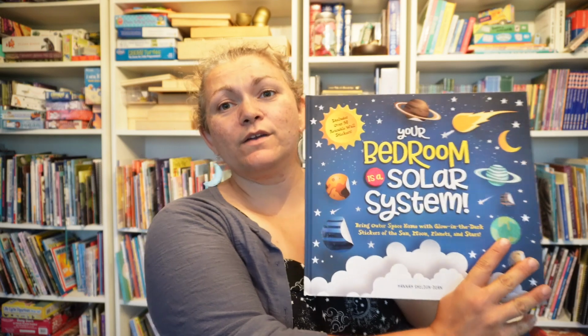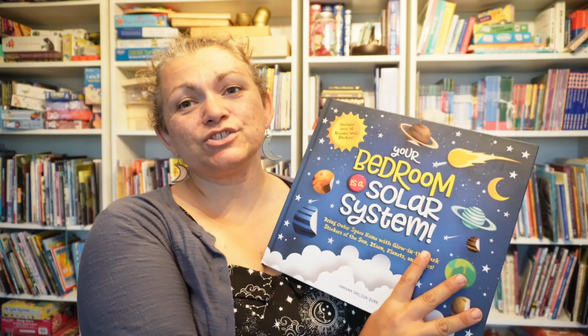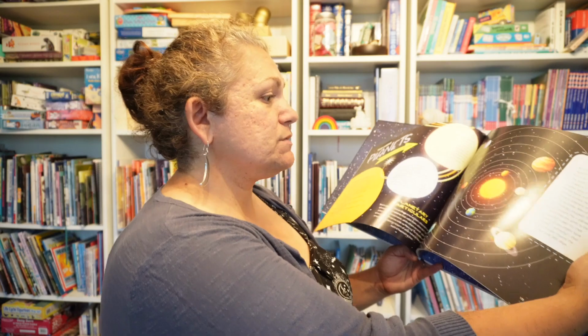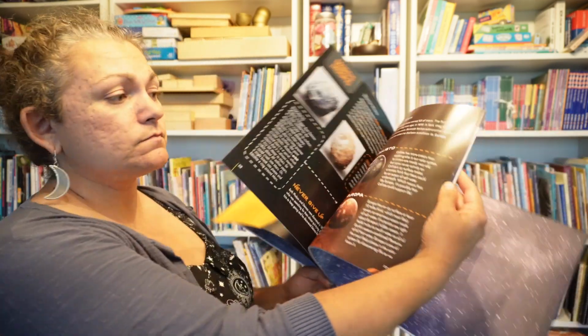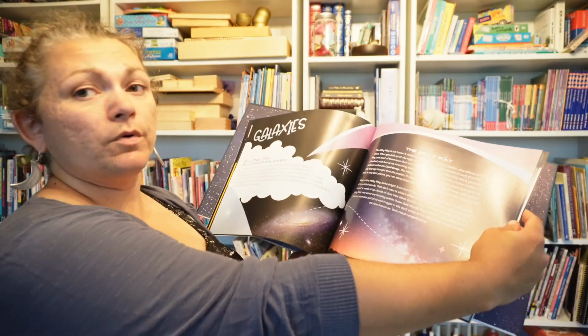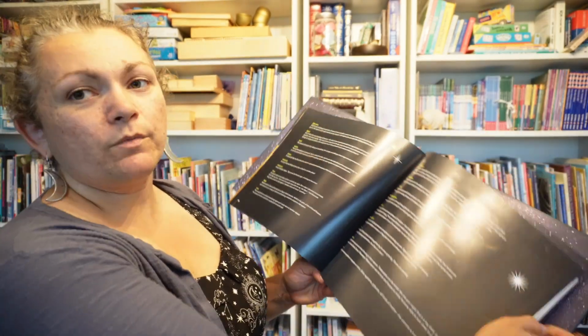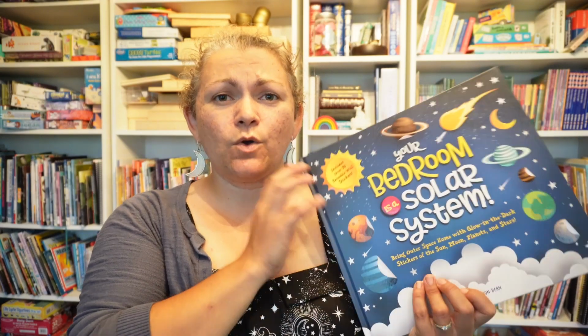So I have several books on the solar system. This is Your Bedroom is a Solar System, and it actually has stickers that you can put up, and we didn't end up doing that because my children have different bedrooms and I didn't want to fight about it. We may in the future put them in the playroom, actually. I was debating that. And this is kind of more of a reference book, to be honest. I was hoping it'd be more of a story. So we looked through it, and it is kind of a cool book. But I preferred the other reference books, so we didn't use this one quite as much.